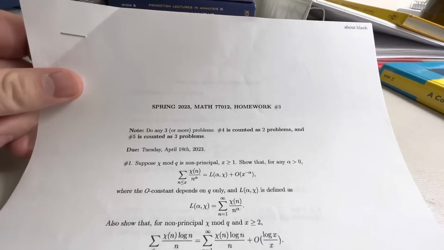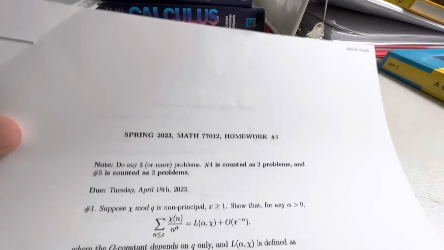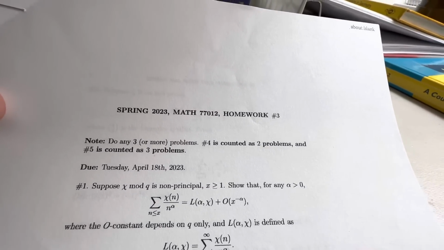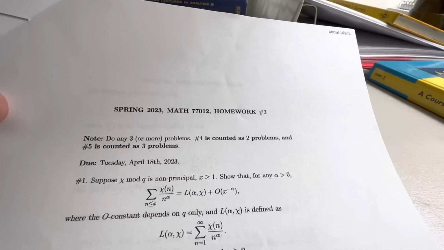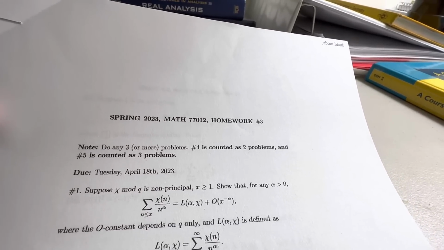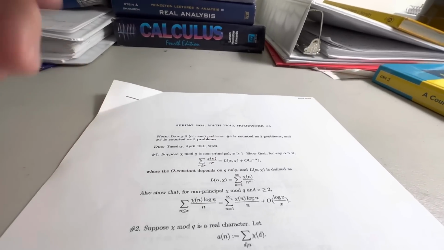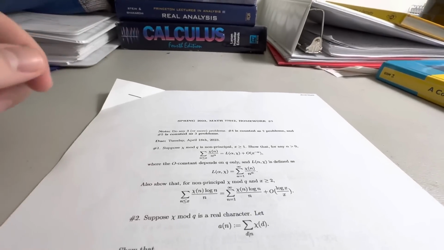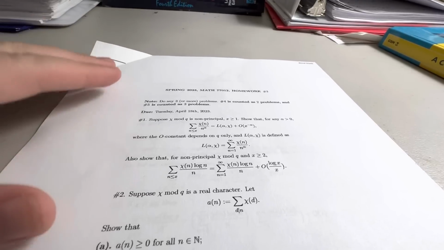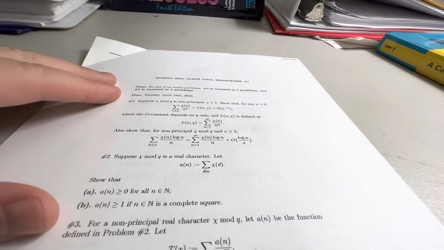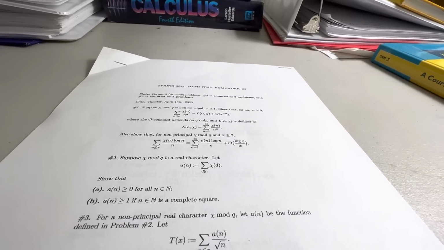So this is 3 pages, but as you can see here on the first page, it says that we get choices. So do any 3 or more problems. Number 4 is counted as 2, and number 5 is counted as 3. So if number 5 is counted as 3, then in theory, you just do number 5, and then you're done. I'm not sure if you do parts of number 5, and that counts as maybe 1 or 2 problems, and then the rest you make up from there. I don't know. I should probably ask him that question. Although, to be fair, I'll probably just follow the instructions and try and get it answered that way.